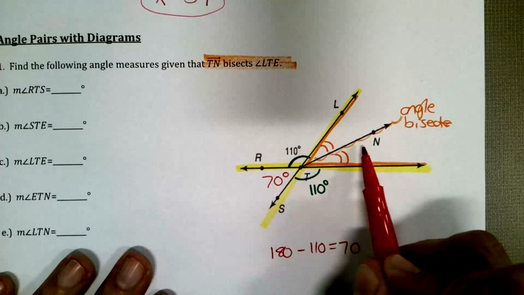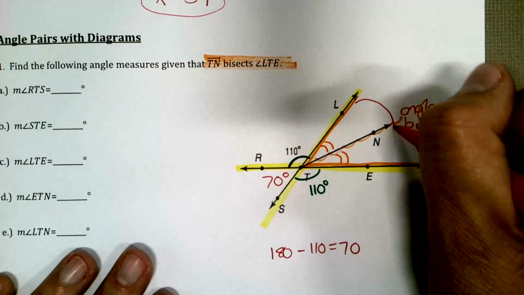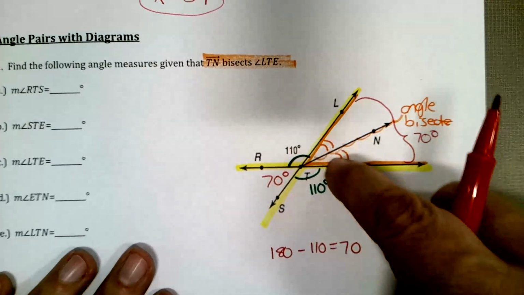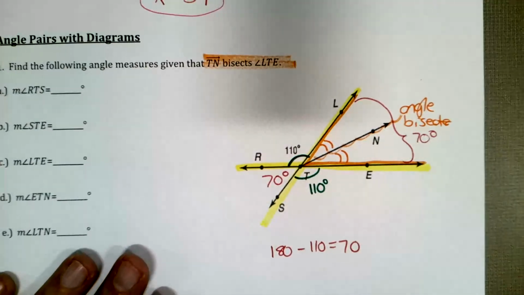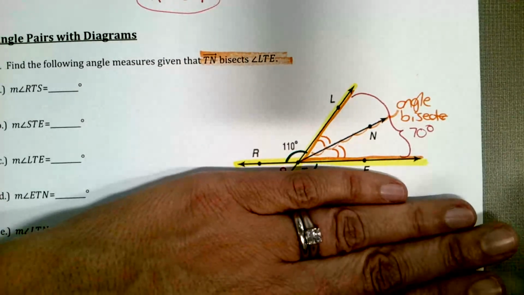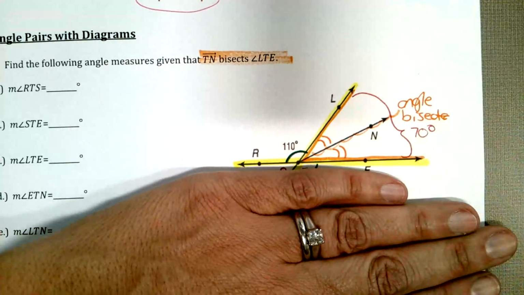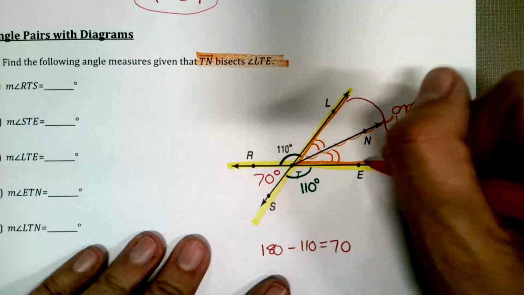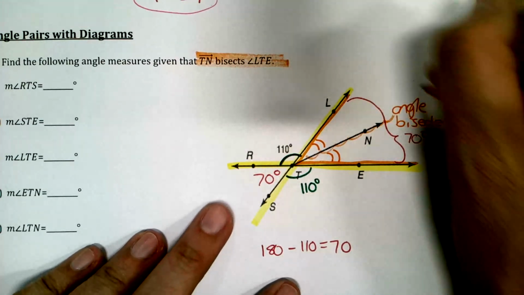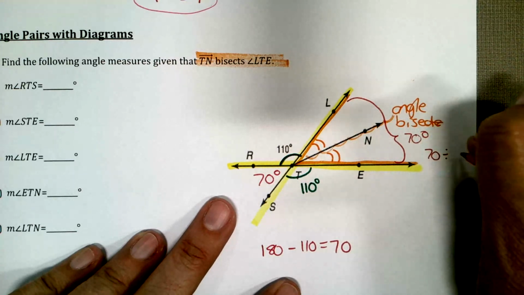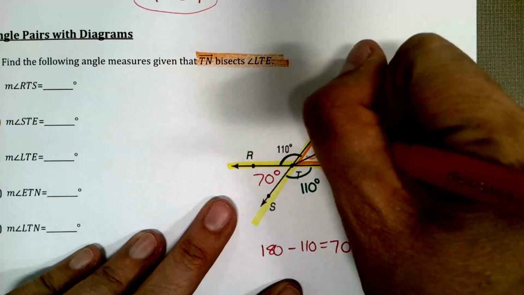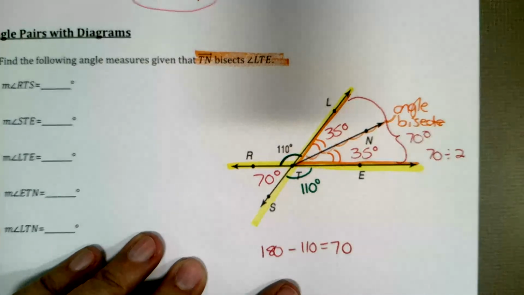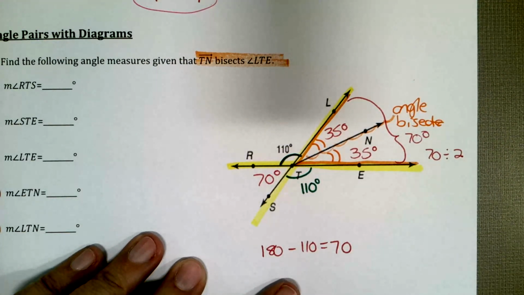Now, if this is 70 degrees, this whole angle is also 70 degrees, because this whole angle and that whole angle are vertical, or this and that whole angle have to add to 180. So then this is cut in half, or bisected. So if I take the 70 and divide it by 2, each of those angles has to be 35 degrees.